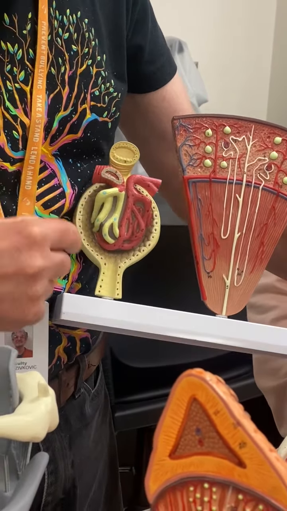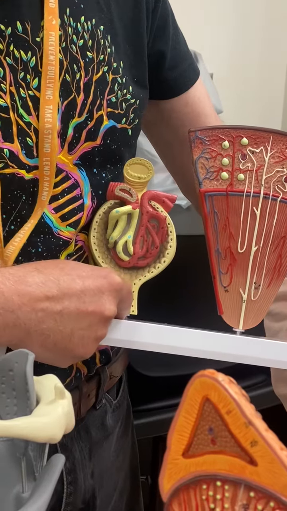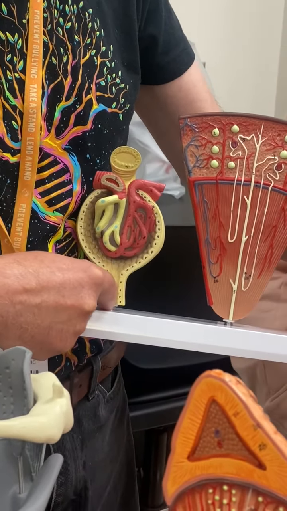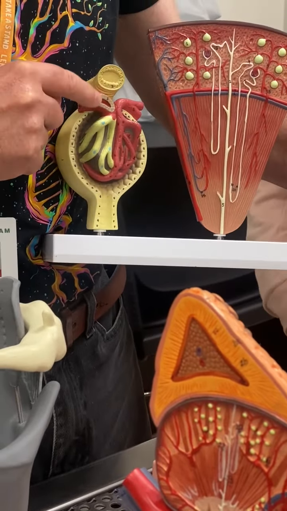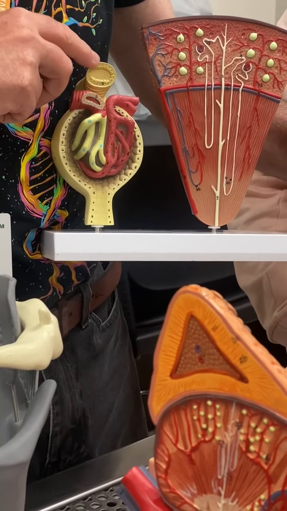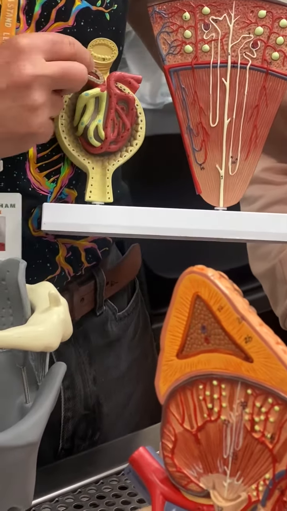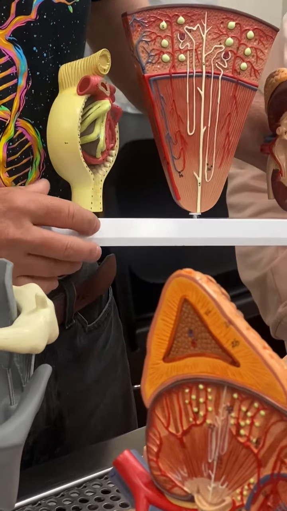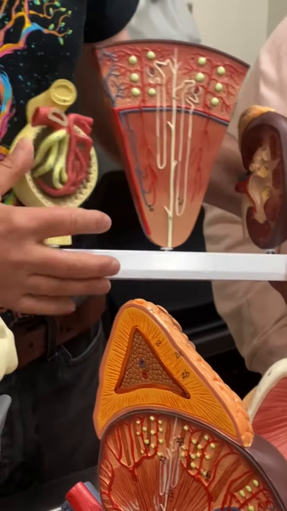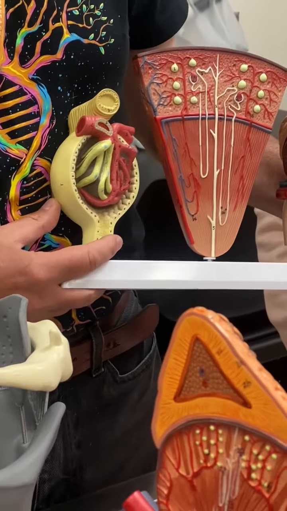This is the beginning of the proximal convoluted tubule, right? This is where the primary urine is going to be made and starts going in here. This, surprisingly enough, is the distal convoluted tubule, which makes a little diversion and comes by here, because the efferent artery and the distal tubule are right next to each other, and there are some cells in between them which we call the juxtaglomerular apparatus.